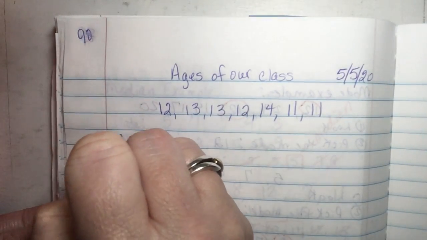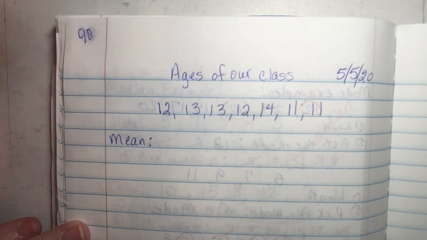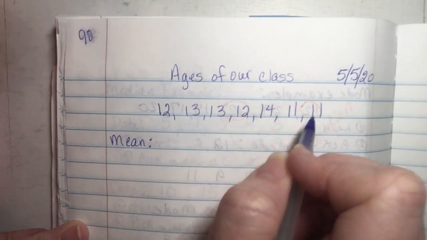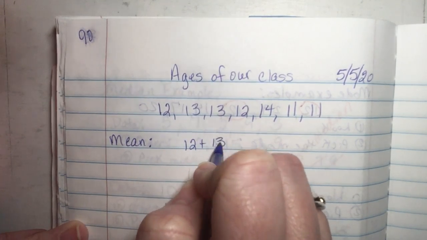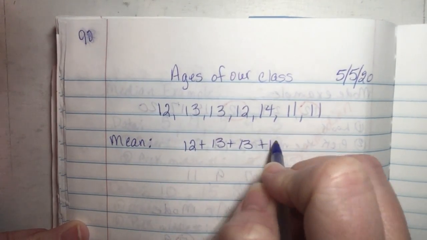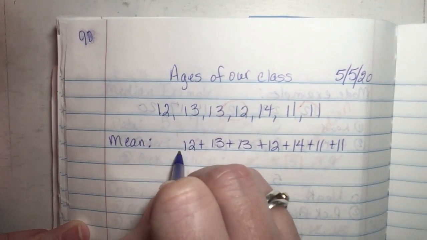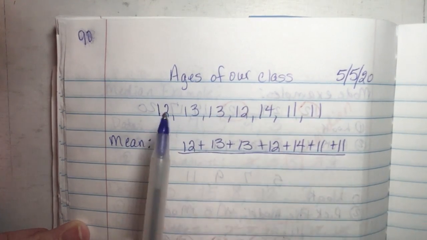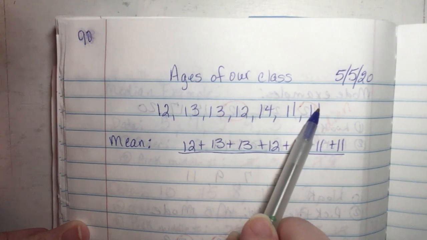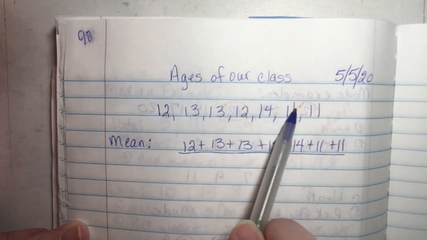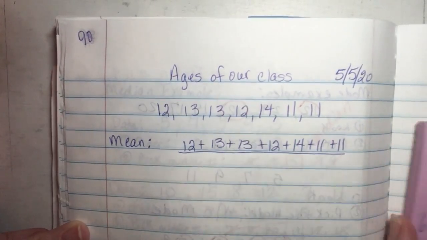All right, so the mean, remember, to find the mean, we need to add and get the total number of your ages combined. Okay, so we're going to add all that up. So 12 plus 13 plus 13 plus 12 plus 14 plus 11 plus 11. And then we're going to divide that. That's going to give us a total. And then we're going to divide it by 1, 2, 3, 4, 5, 6, 7. Who did I forget? 1, 2, 3, 4, 5, 6, 7, 8. Oh, I forgot an 11.